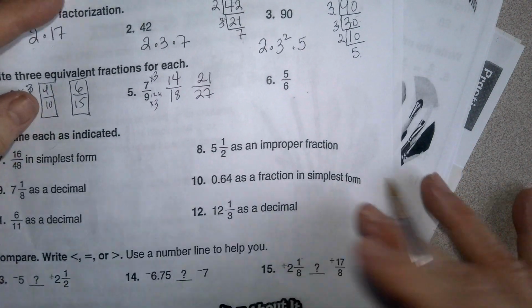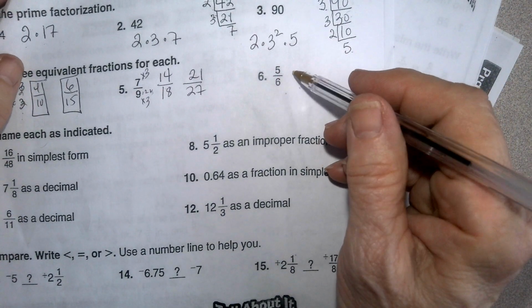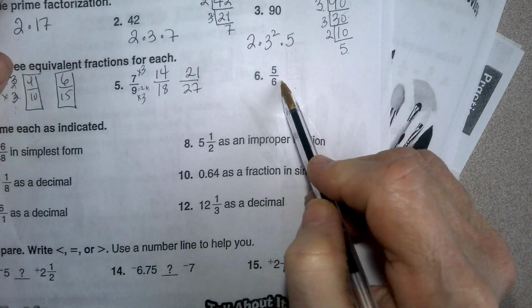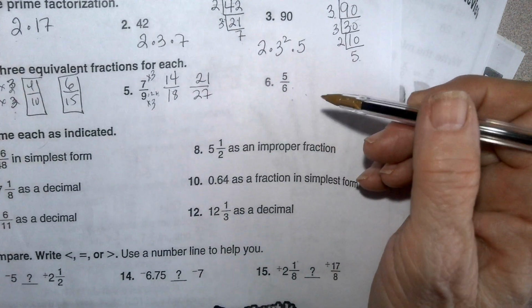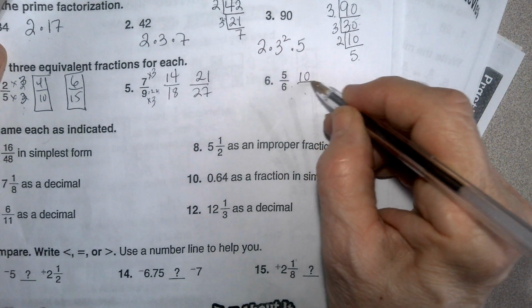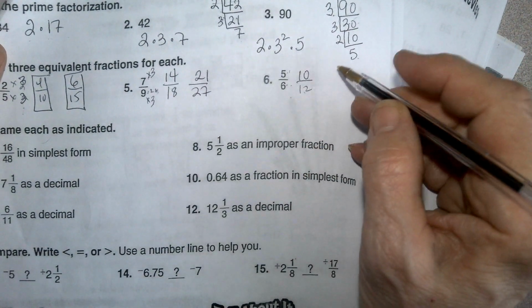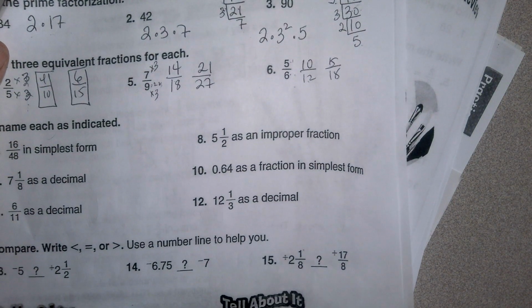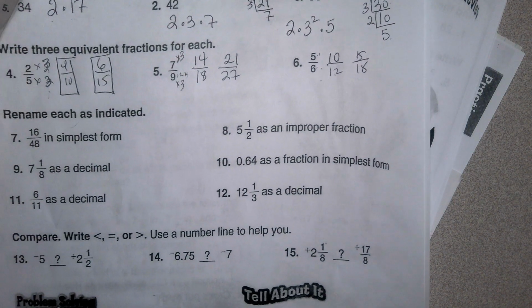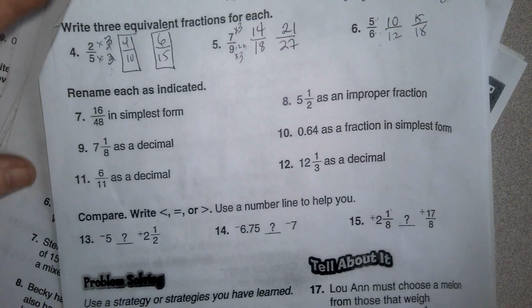And then I have to see, okay. So on this one, name the first one by multiplying it through by 2. 10 over 12. And then do it again by 3. 15 over 18, done. Then we'll take all of the fractions and put them in decimal form.